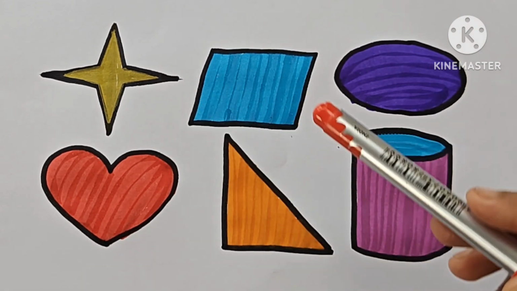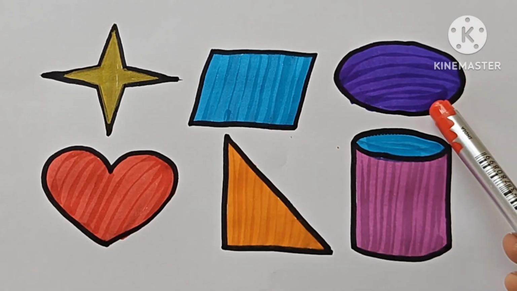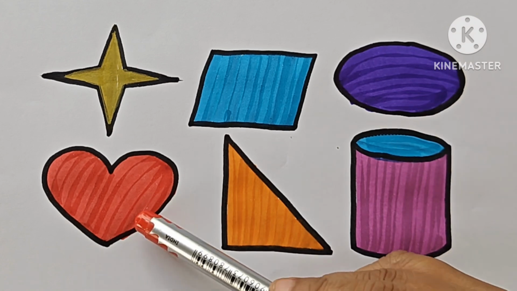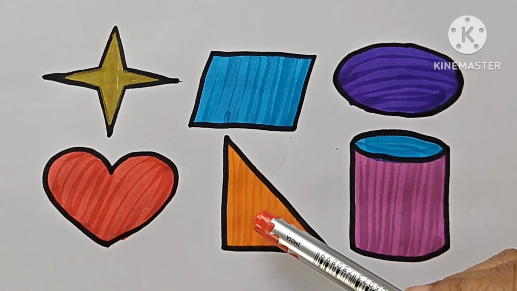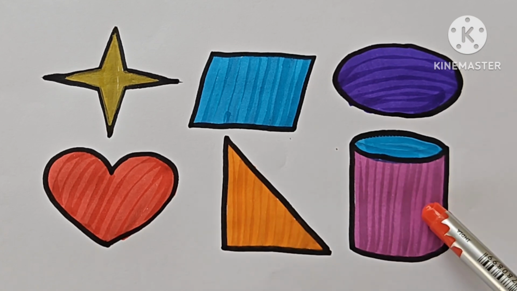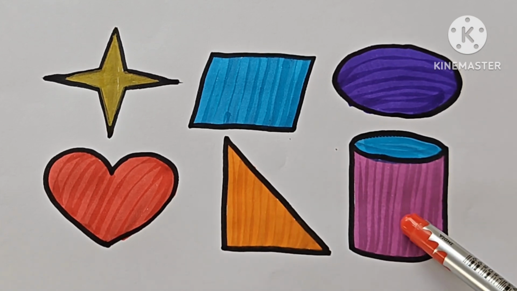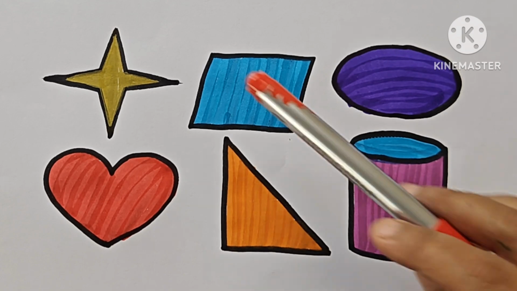Four-pointed star. Parallelogram. Oval. Oval has no sides. Heart. Heart is a shape. Right angle triangle, in which one angle is 90 degrees. This is a cylinder. This is a 3D shape and has 3 surfaces.